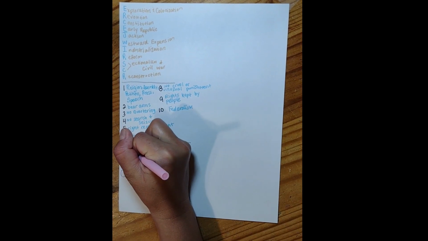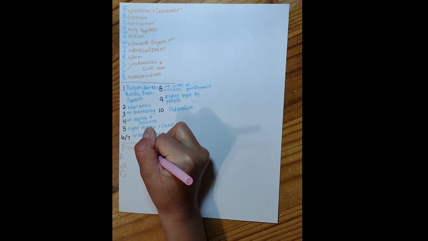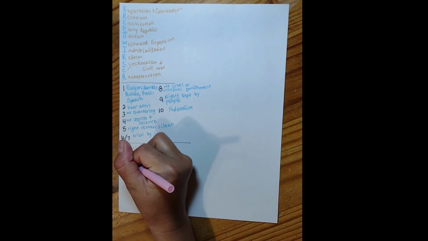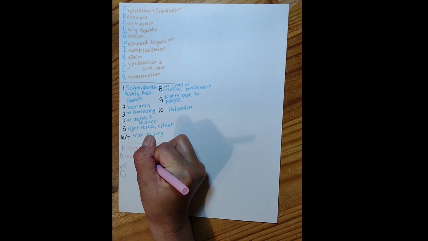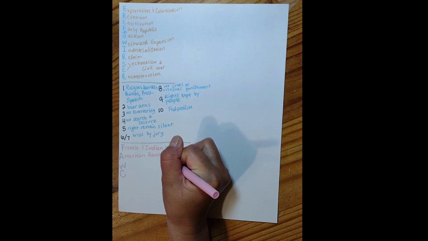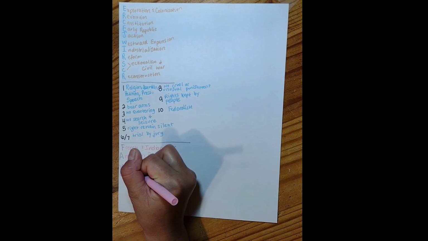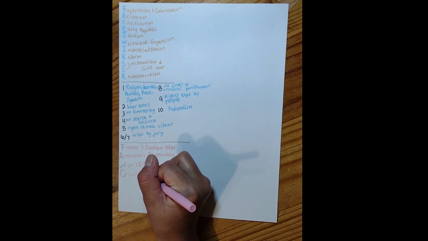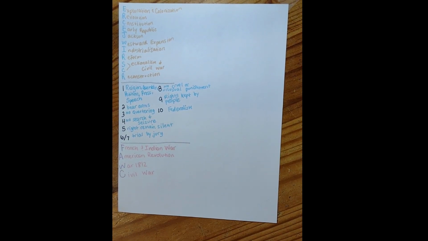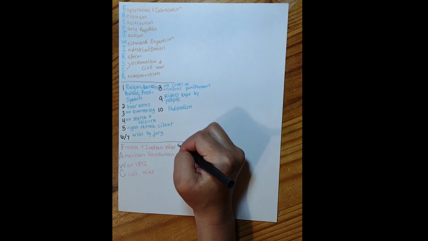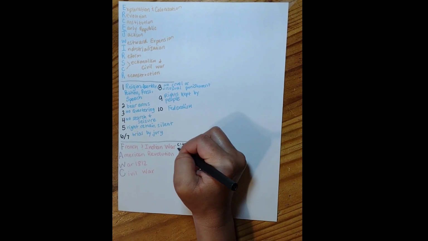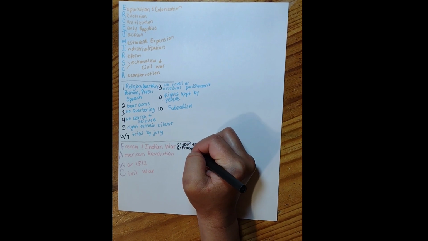We had the French and Indian War, we had the American Revolution, we had the War of 1812, and the Civil War. And the main things that are talked about in questions in the STAR test are the causes and effects of these. And so that's what we're going to jot down now. The cause of the French and Indian War was about territory, and the effect was the proclamation of 1763.